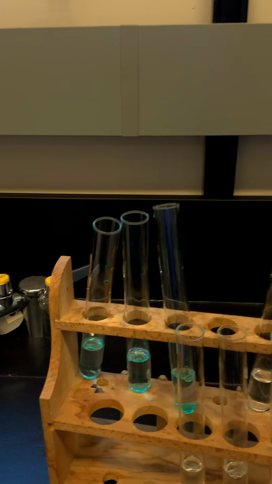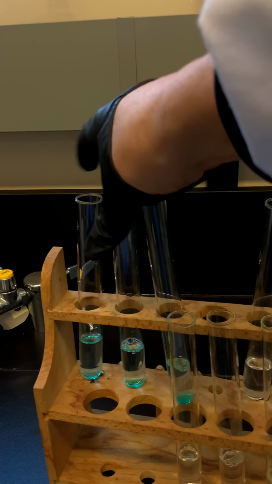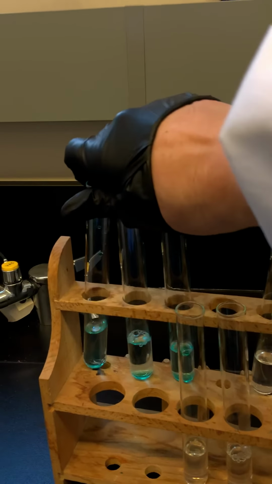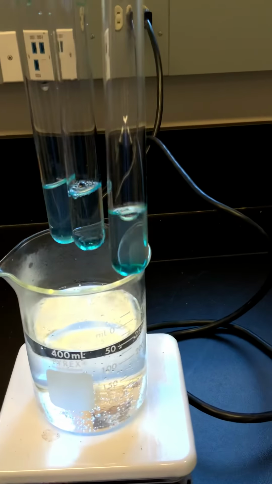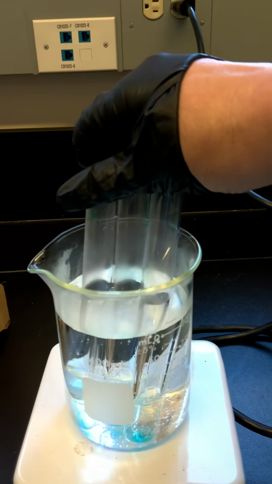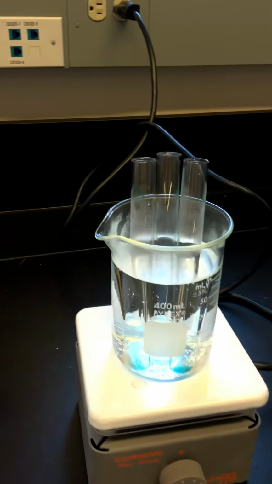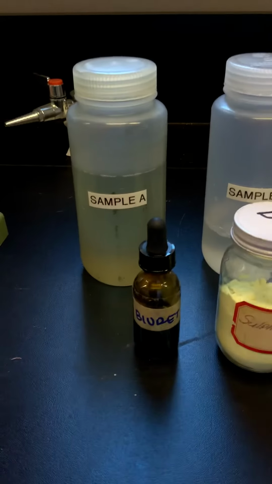Okay, so I'm going to take each of these 3 test tubes, A, B, and C, labeled so, and I'm going to put them into the hot water bath. And I'm just going to let them sit in there for a couple of minutes. Okay, we'll come back and revisit those test tubes in a few minutes here. While that does its thing, we're going to move on to our next test, which is the Biuret solution.